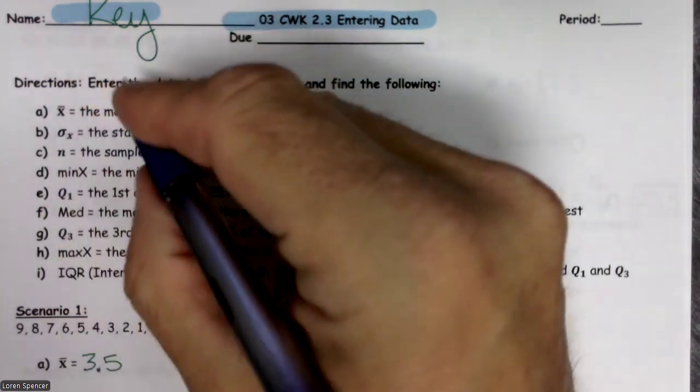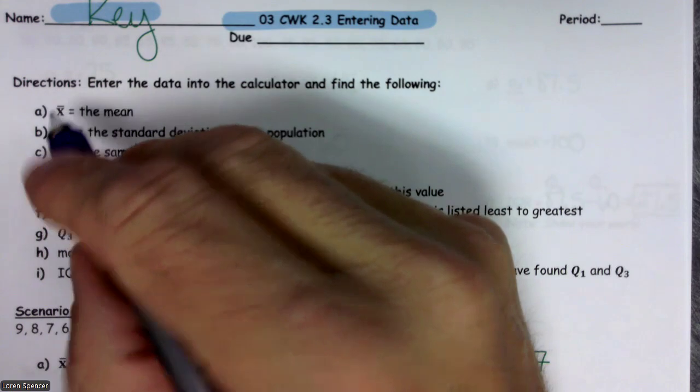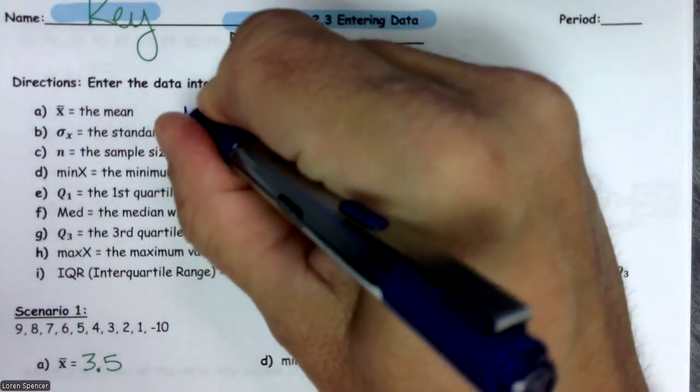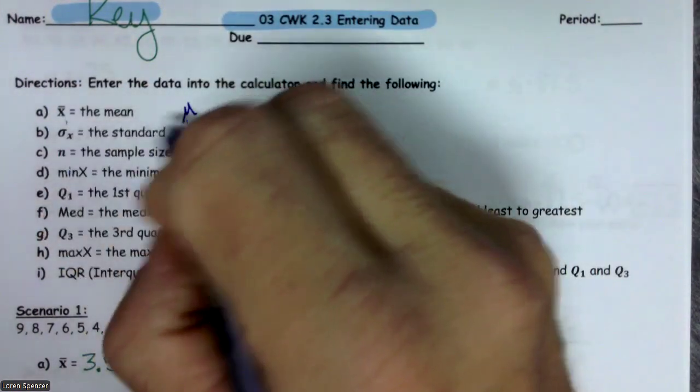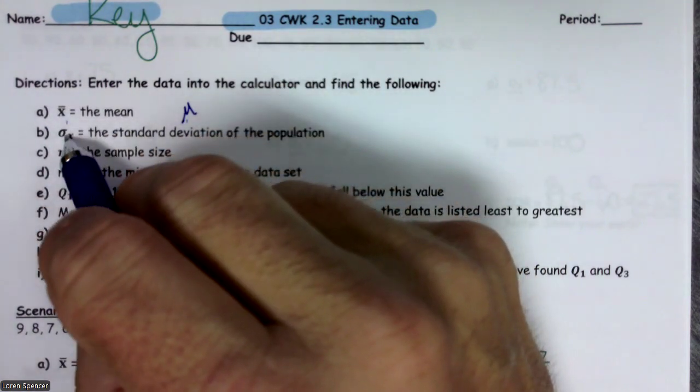X bar is the mean. It's actually the mean of the sample, but the calculator doesn't have a mean for the population. The mean of the population should be a mu, but the calculator uses both interchangeably for calculations.